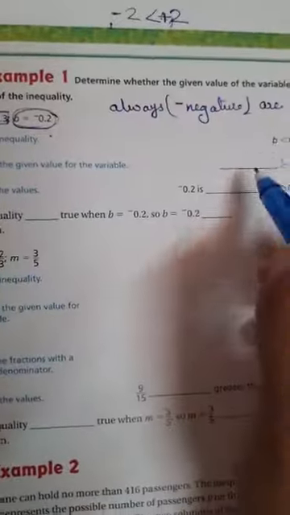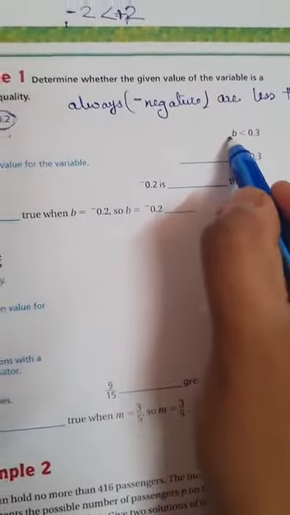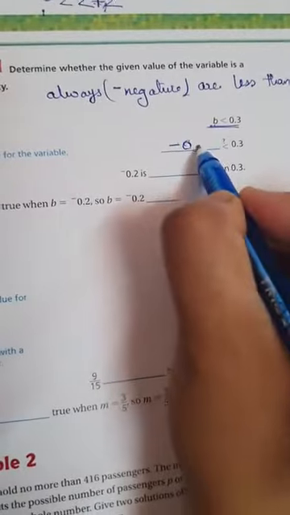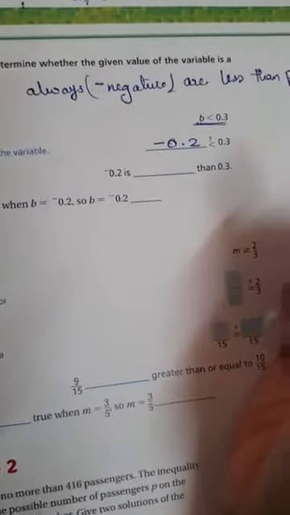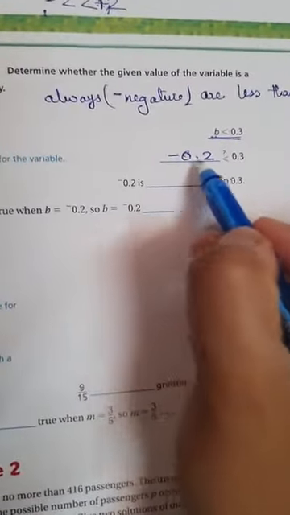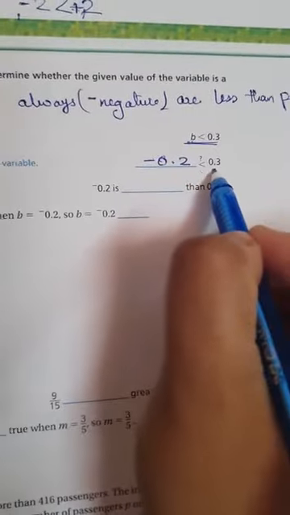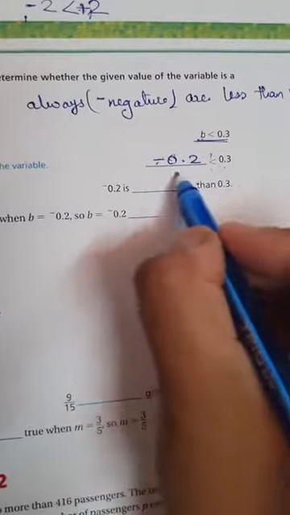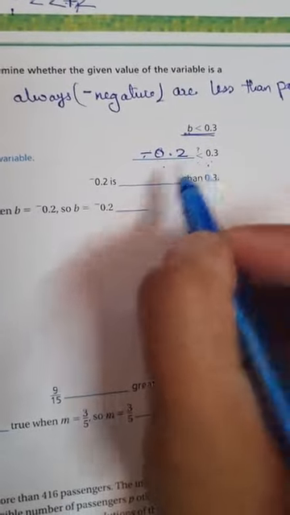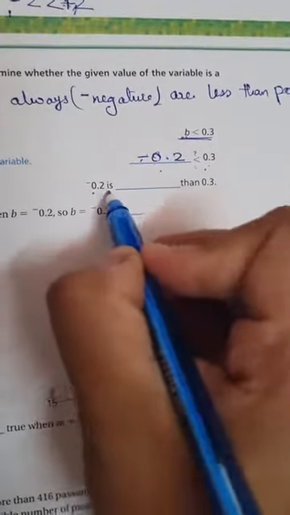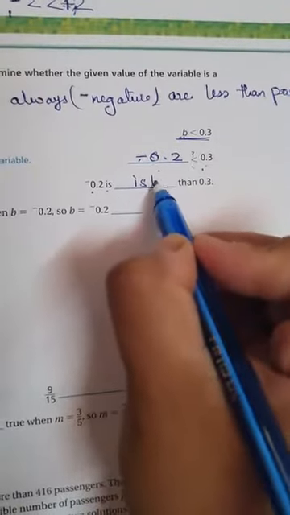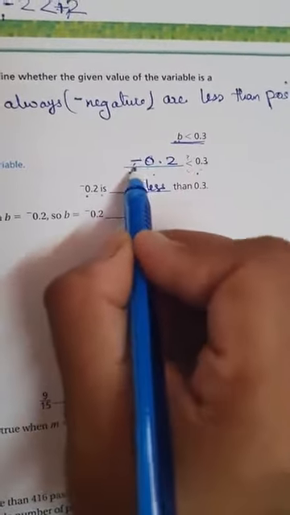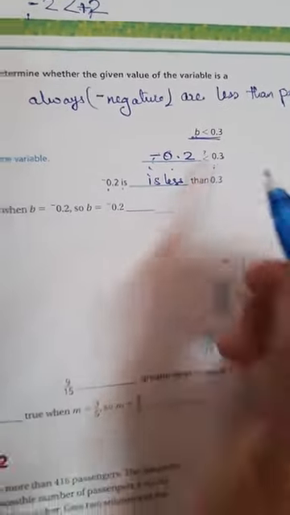So what are we going to do? We are going to write the inequality. In place of the letter, we are going to write negative 0.2. So is negative 0.2 less than 0.3? Think, is negative 0.2 less than 0.3? Negative 0.2 is less than 0.3 because this is a negative number and there is a positive one, and always negative numbers are less than positive numbers.